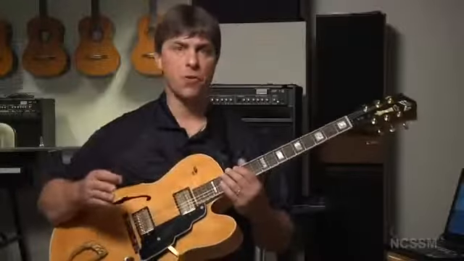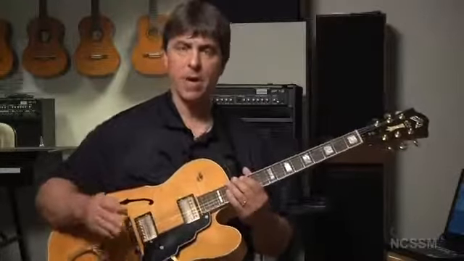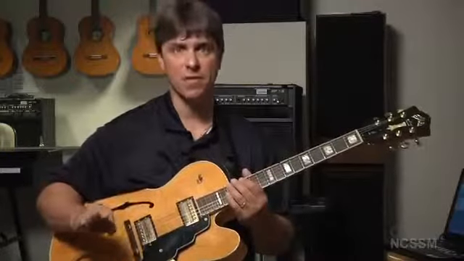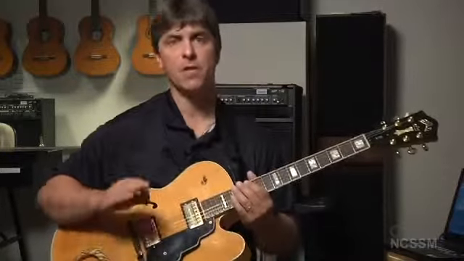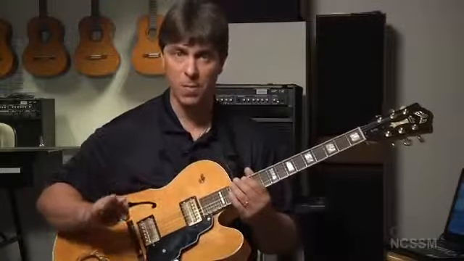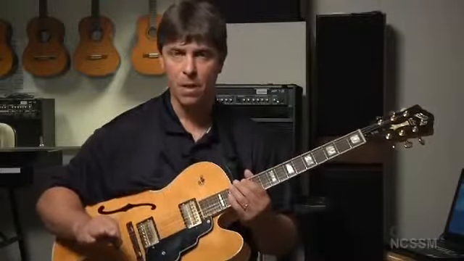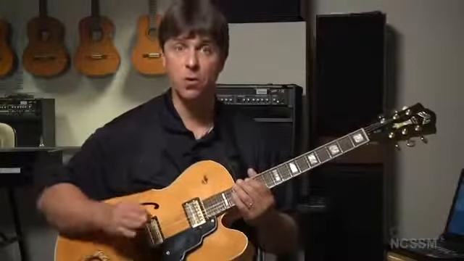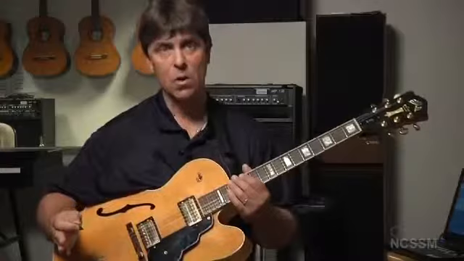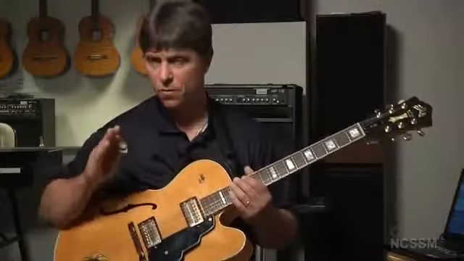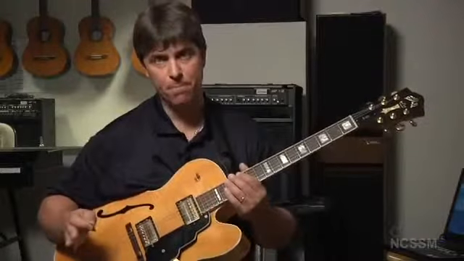Now that we've done two strings, I want you to think about that again. The space between E and F is just a half step, one fret, and the space between B and C is one space, a half step. For all other intervals between all other letter names, it's two half steps or two frets. We also call that a whole step. So if you remember that, you're in great shape.